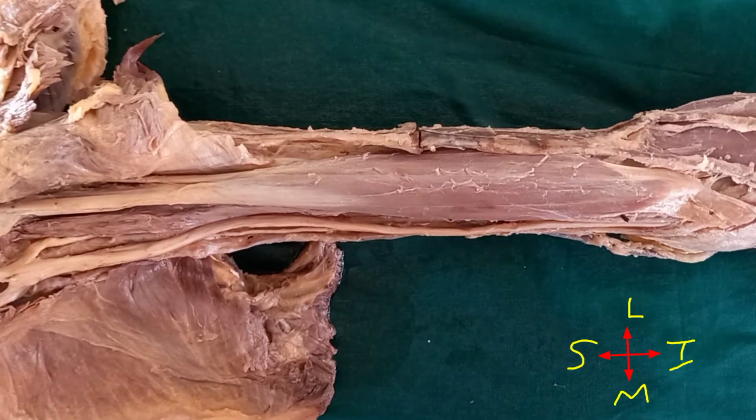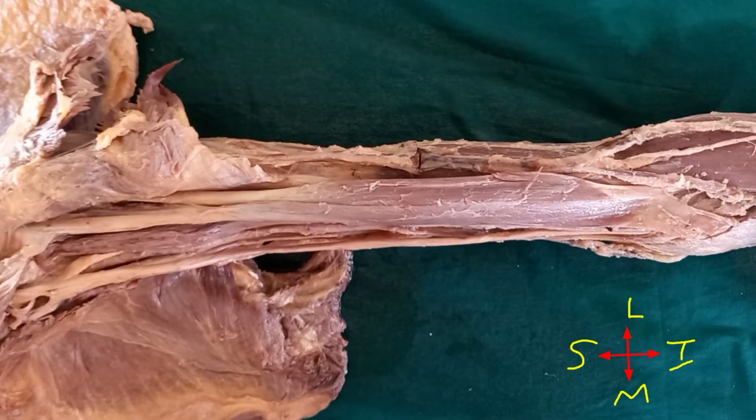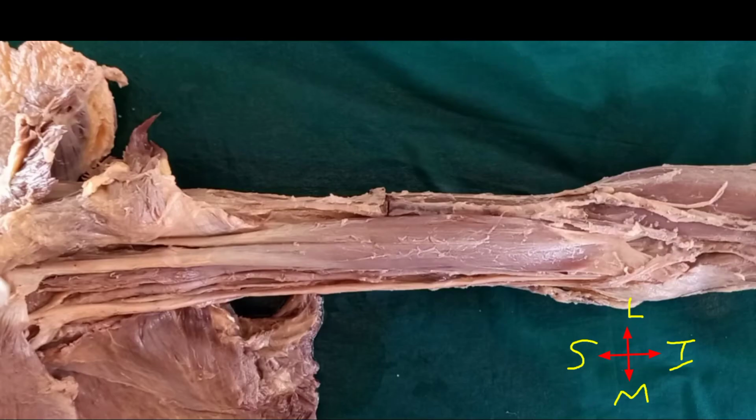Now coming to the nerve supply. Nerve of anterior compartment of arm is musculocutaneous nerve. Musculocutaneous nerve supplies all the three muscles of flexor compartment of arm, that is biceps brachii, coracobrachialis and brachialis. In addition to that, brachialis also gets fibers from radial nerve. So brachialis is hybrid muscle having double nerve supply, motor supply from musculocutaneous nerve, and proprioceptive sensations are carried via radial nerve.